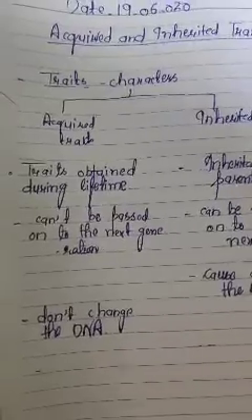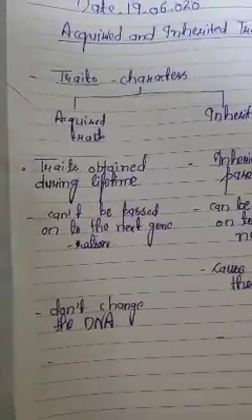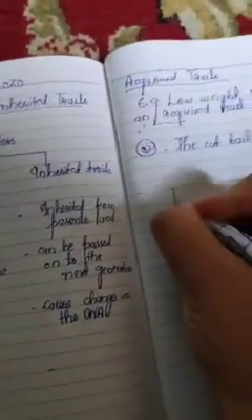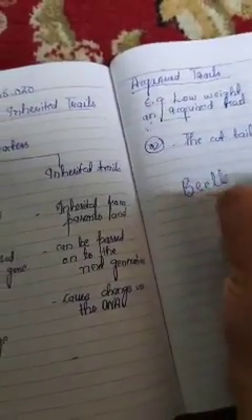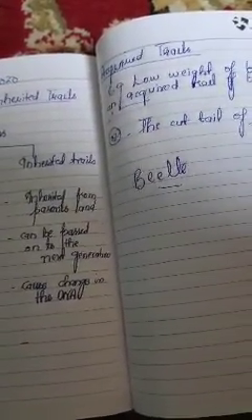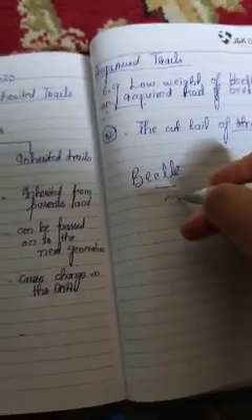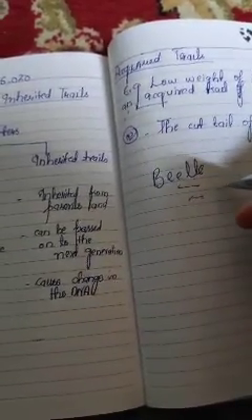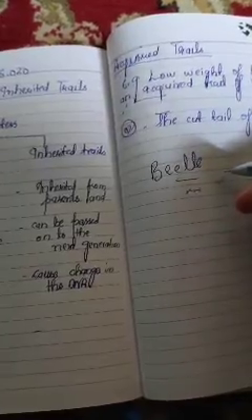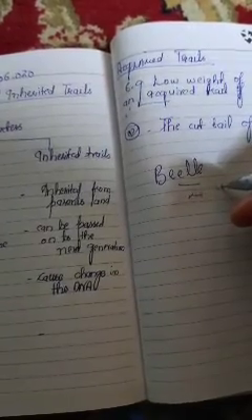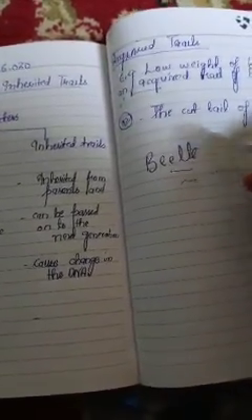For example, if a beetle, which is an insect, does not get sufficient food for a considerable time, what will happen? Its weight will be reduced due to starvation. But that trait, the low weight of this beetle, is an acquired trait of the beetle and it cannot pass to the next generation. The beetle develops this trait due to the environment, which contains insufficient food.